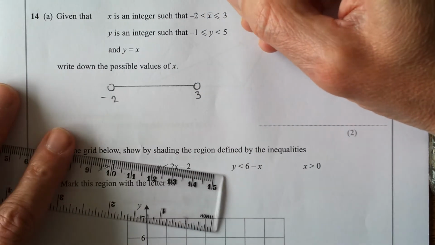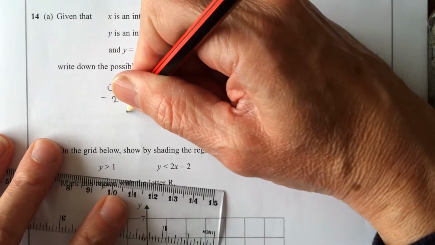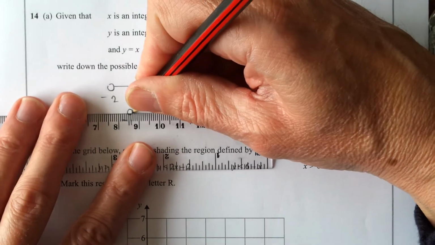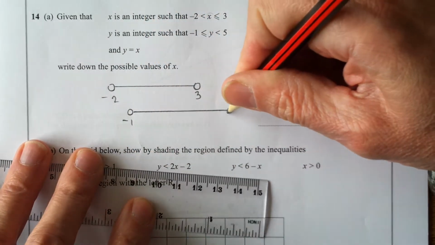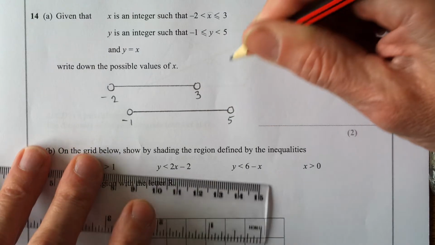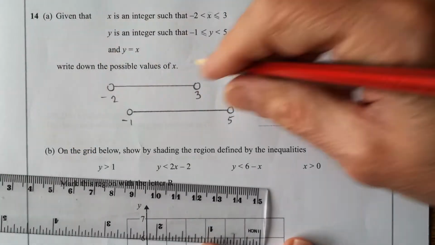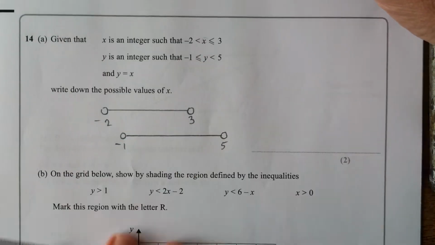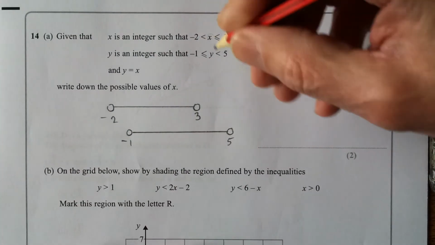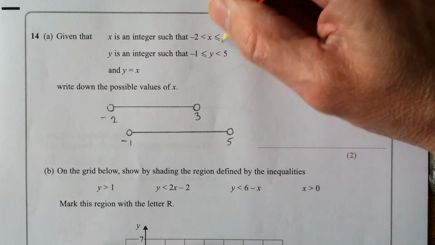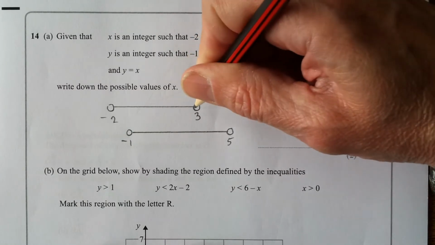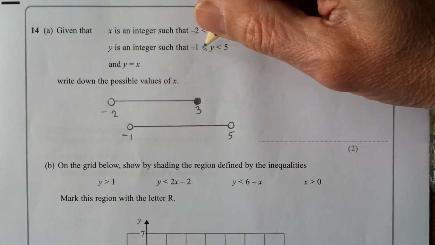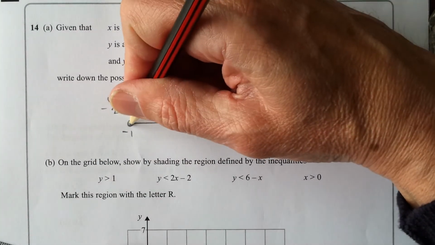And for the y values, we've got -1 up to 5. Now, when you're drawing these number lines, if we have an equals, we fill the circle in. So x is less than or equal to 3, so that's filled in. And y is greater than or equal to -1, so we fill that in.